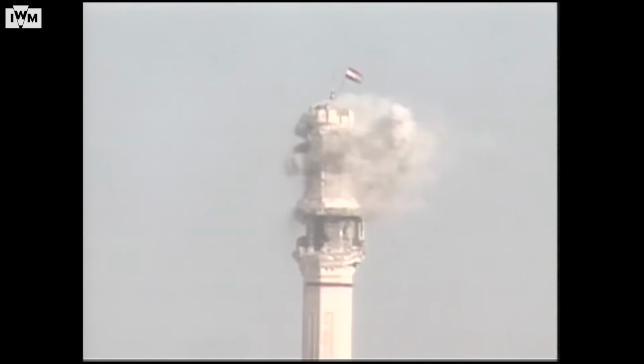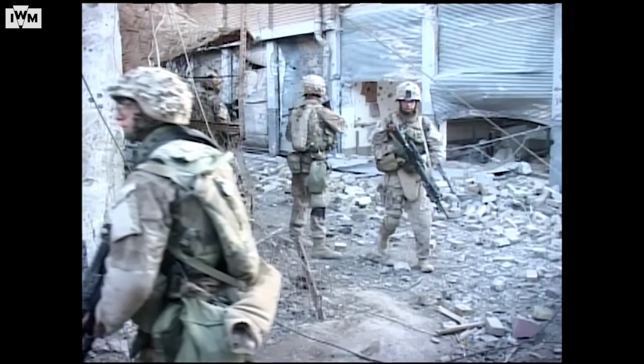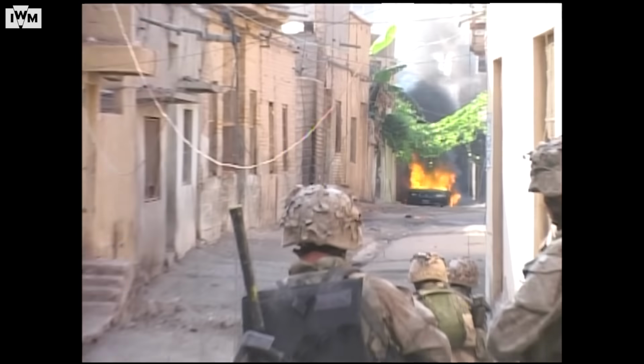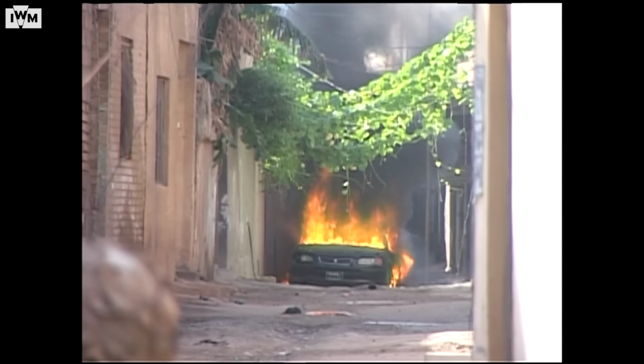Yet the insurgency was not defeated. The town of Fallujah was devastated. Houses, infrastructure, public and religious buildings were extensively damaged. The residents who survived the battle now lived amongst the rubble and destruction. 4 months after the operation, only 30% of the city's population had returned.